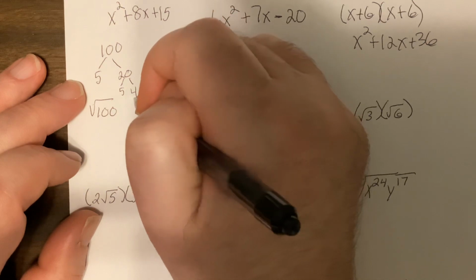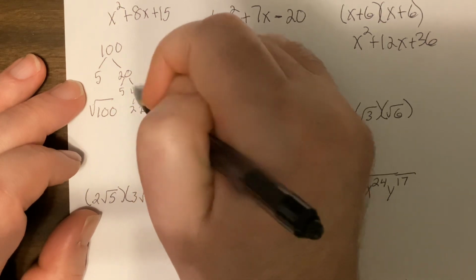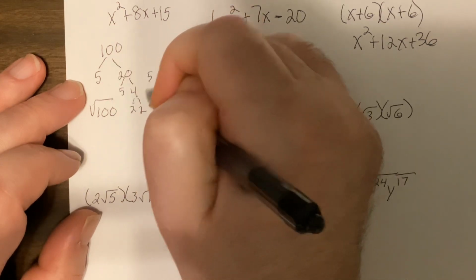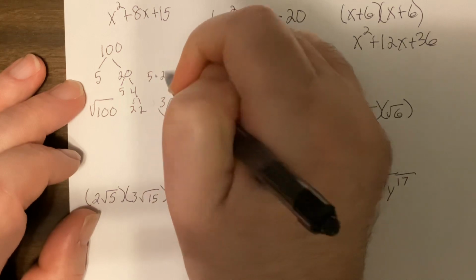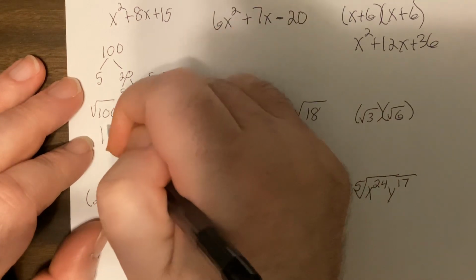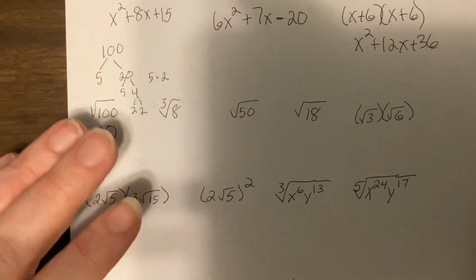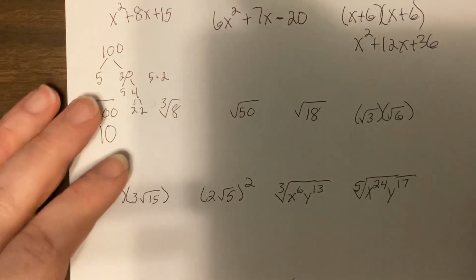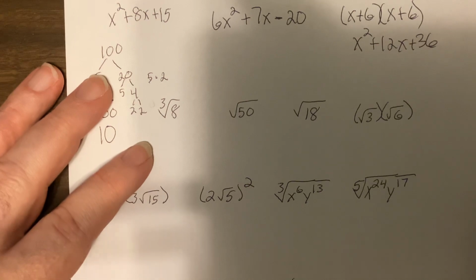So we could say 4 is 2 and 2. Well, we have 2 5s, so we need a 5. We have 2 2s, we need a 2. Because you have 2 5s, you have 2 2s. 5 times 2 is 10. Or 10 squared is 100 if you memorized. Like I told you to do.